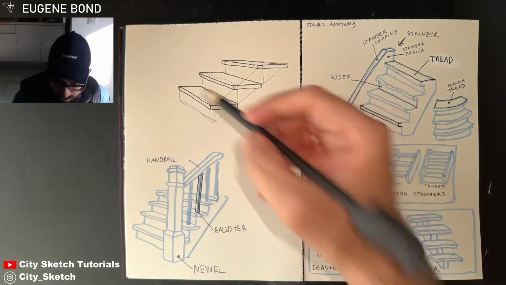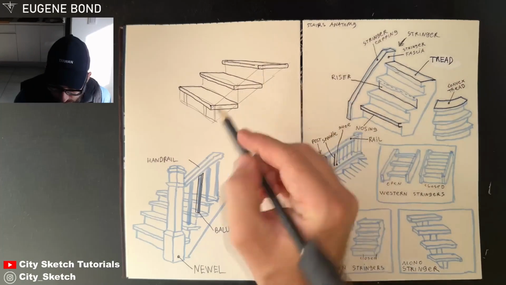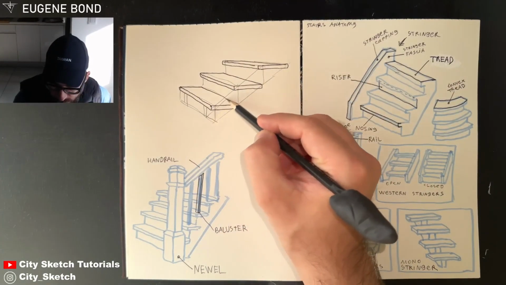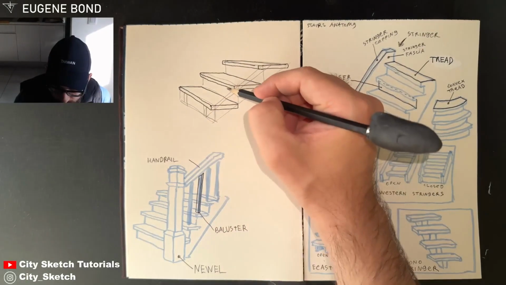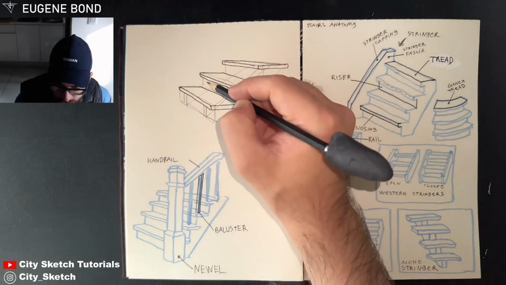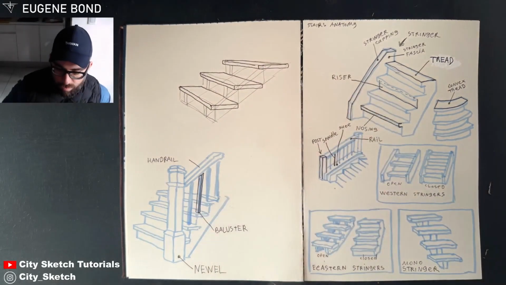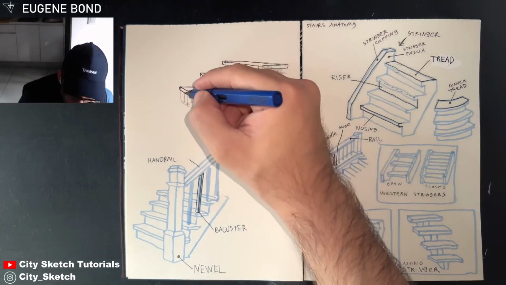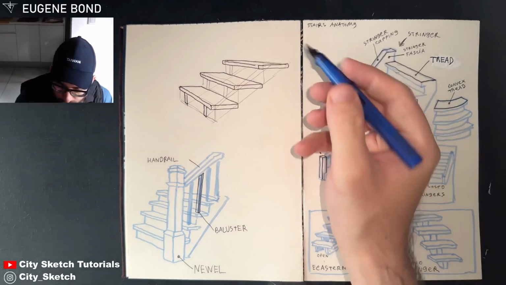I can do it like this, just projecting the stringer this way.